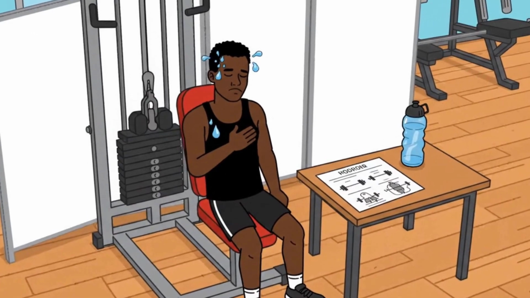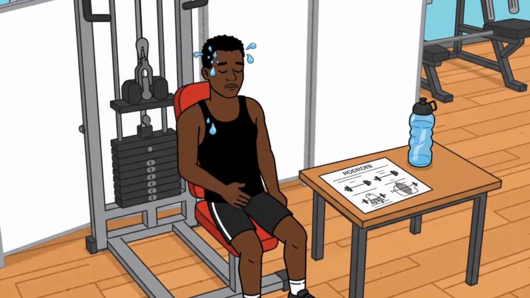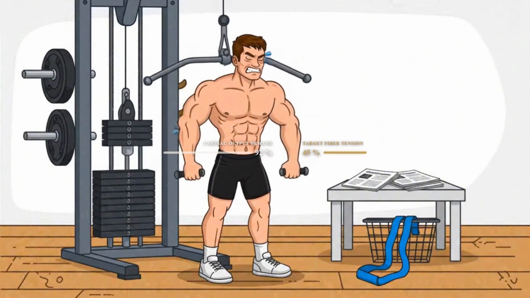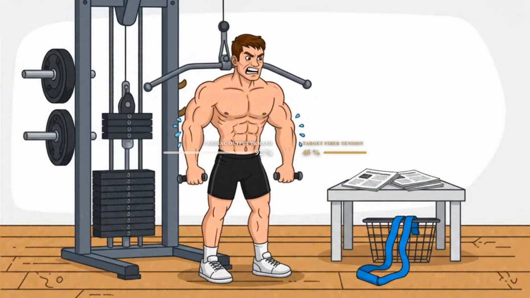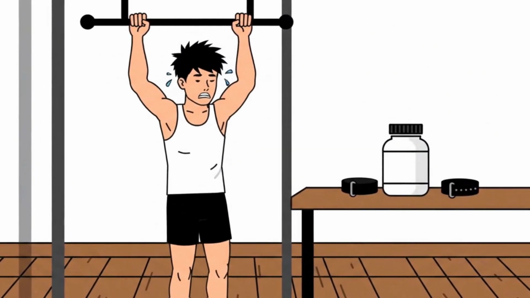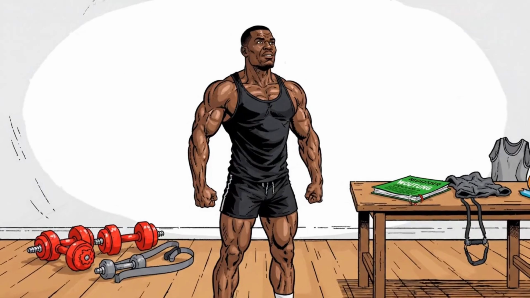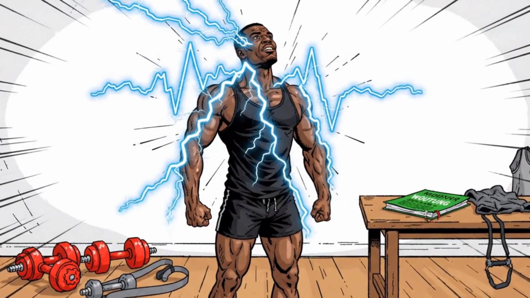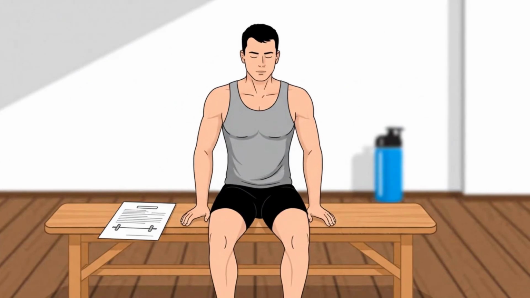This systemic fatigue limits your central motor drive. Your brain restricts neural output to protect the cardiovascular system from overload. Consequently, the muscle in the second exercise cannot generate maximum force. The electrical impulses from the motor cortex are dampened by the fatigue.